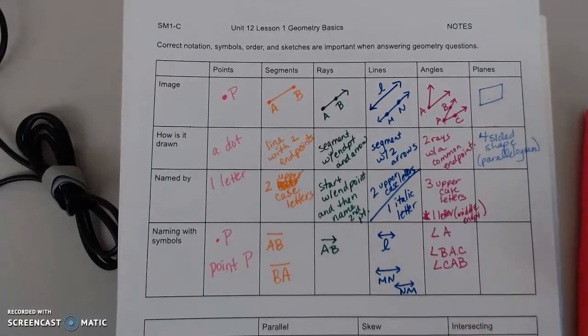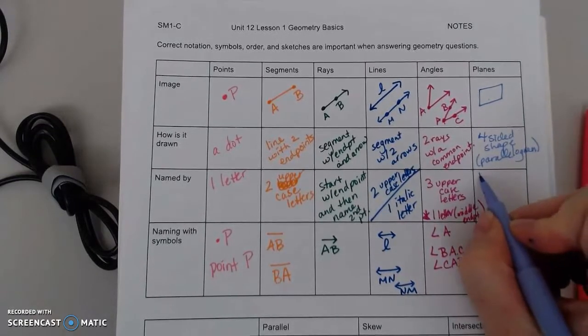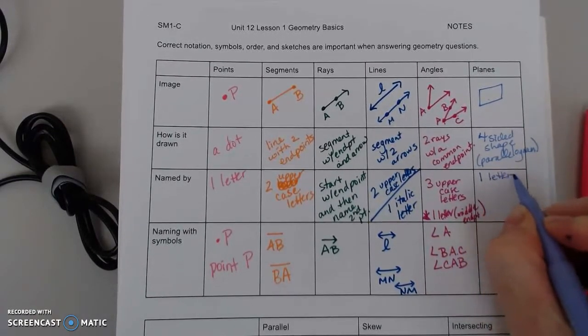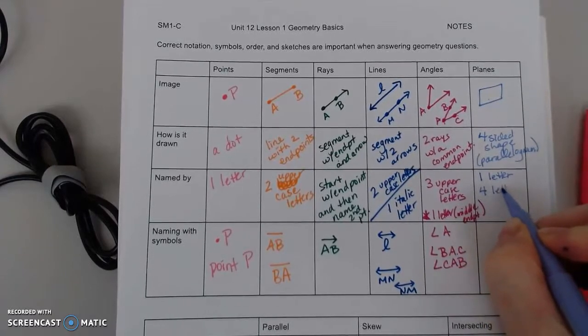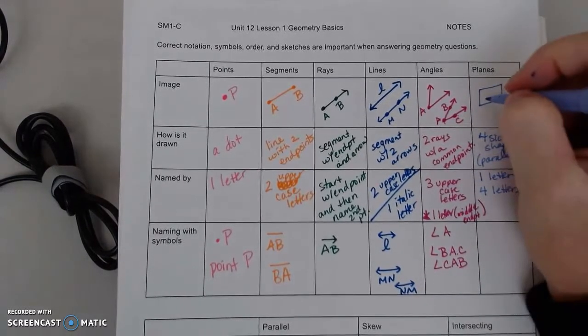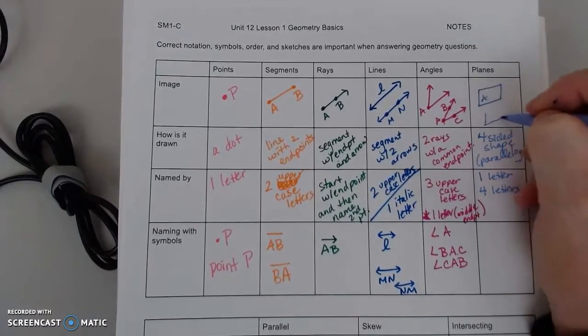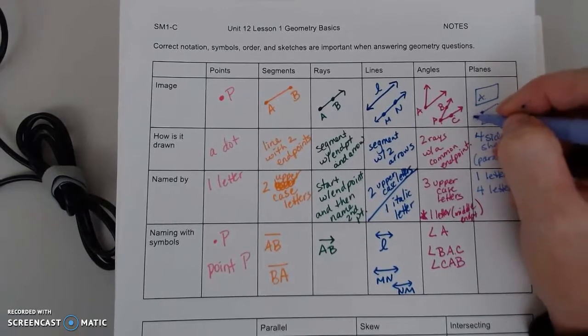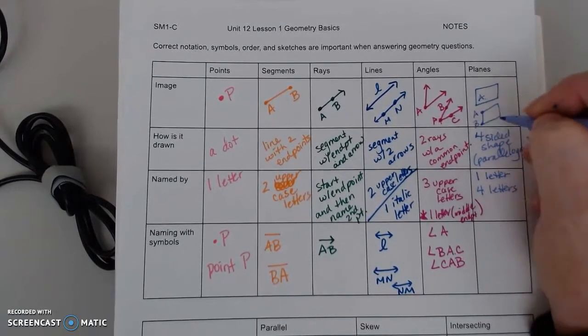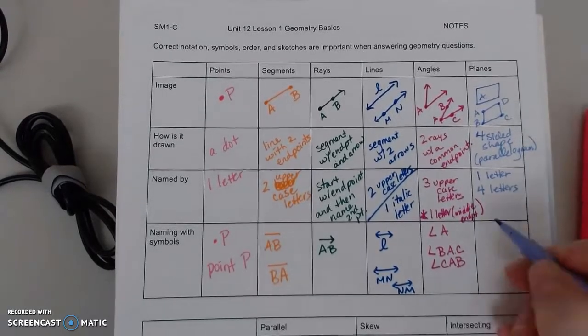So the way we name it, two options. There might be one letter inside, or you're going to use four letters, and they're usually going to be uppercase. So sometimes you'll see it like this. And then other times, the most common is you'll see the actual points that are on each of those. So we use a little symbol.